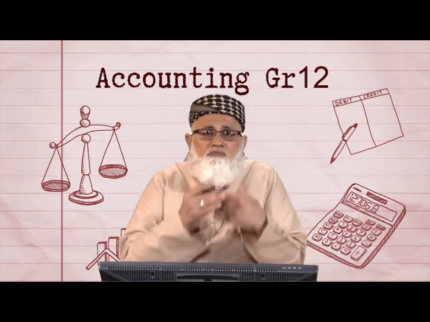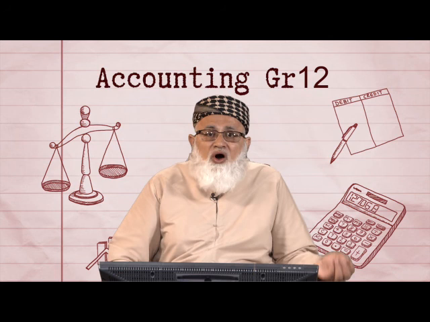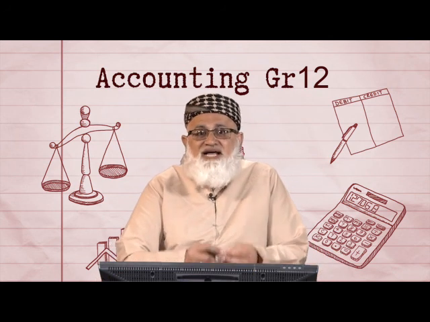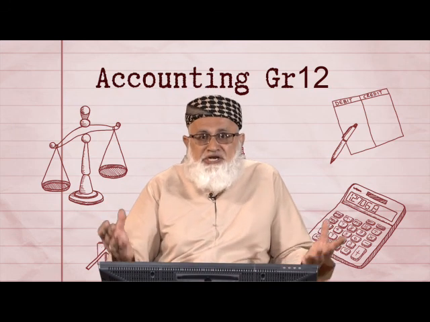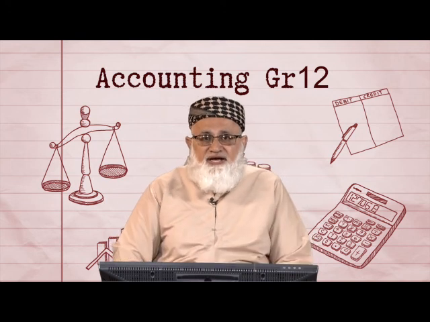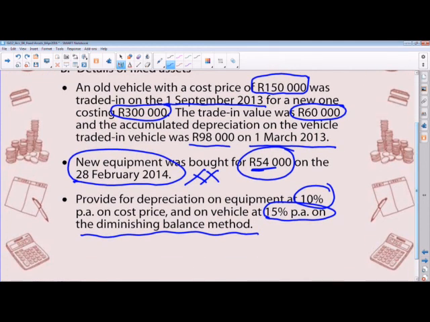Obviously, there is no depreciation on that equipment because we bought it on the last day of the financial year. It is practically brand new. We did not use the asset during this financial year, and therefore there's no depreciation on that new equipment.